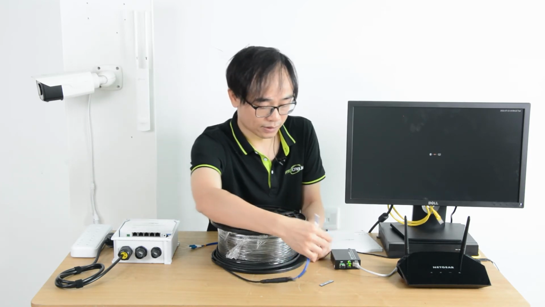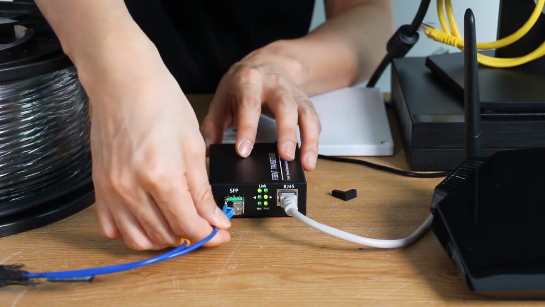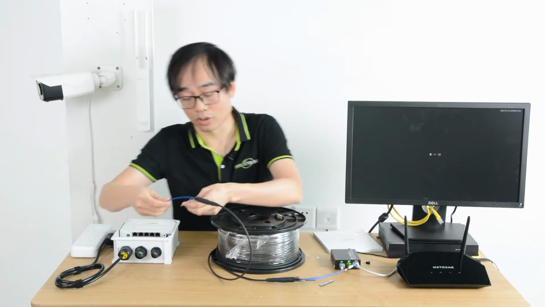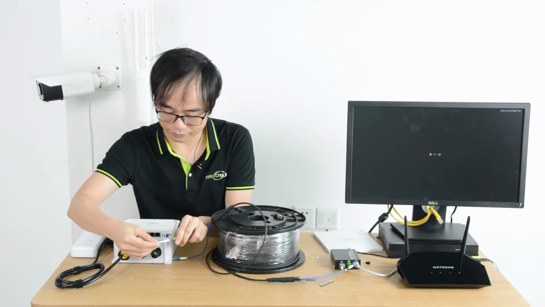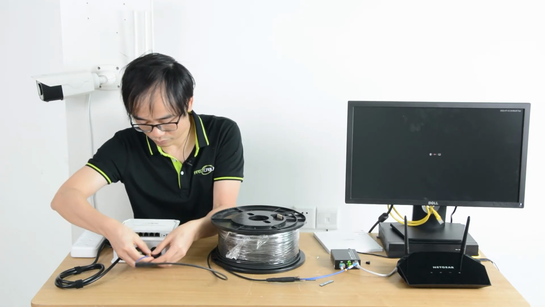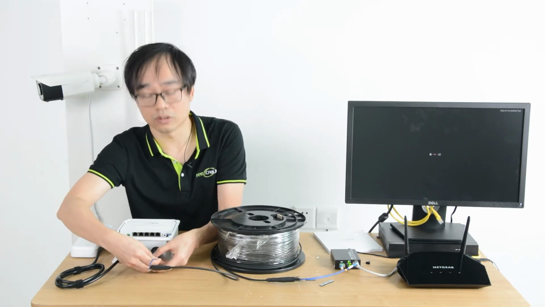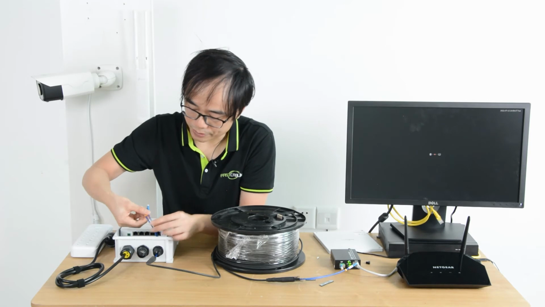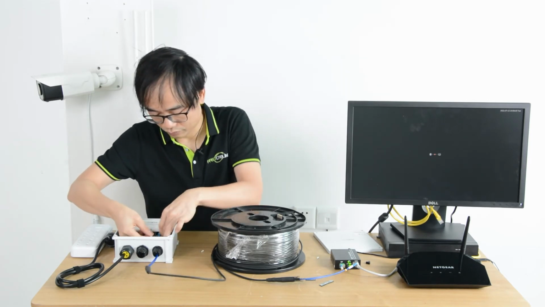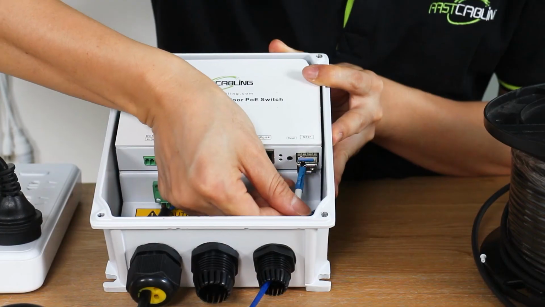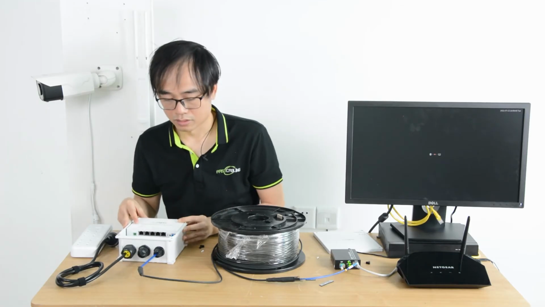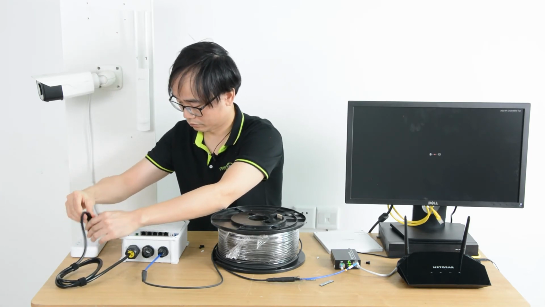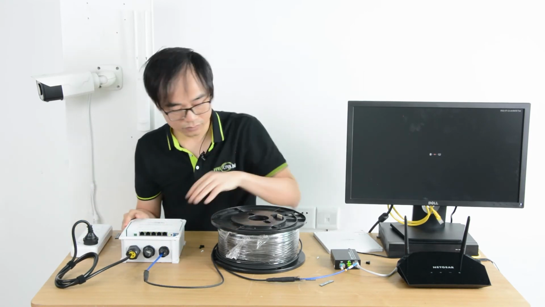I choose the A. And on the other side, I also need to pick the A, otherwise it's not working. I'm going to put it through the hole. So the next thing, I'm going to plug in the power. Let me check.